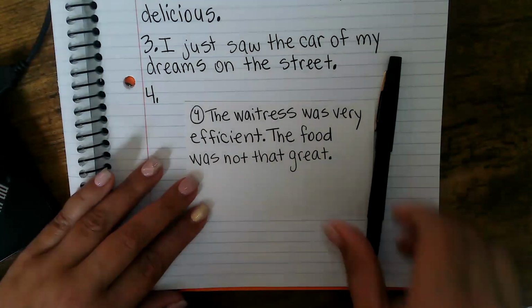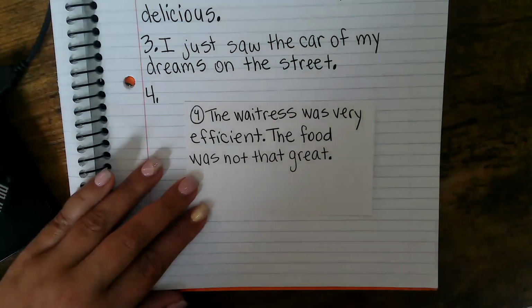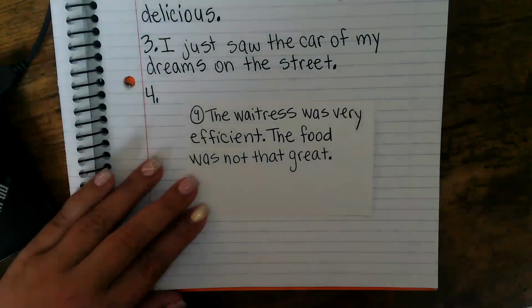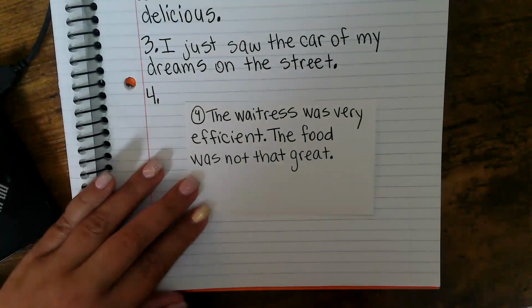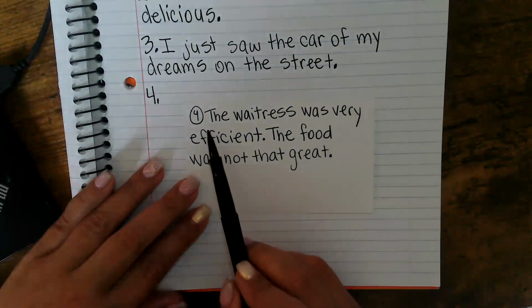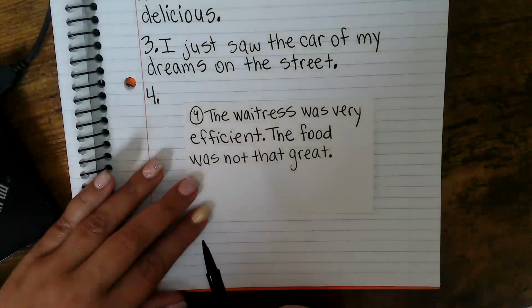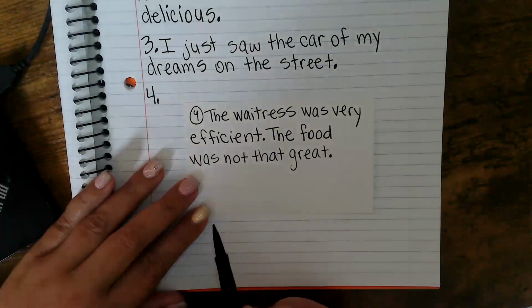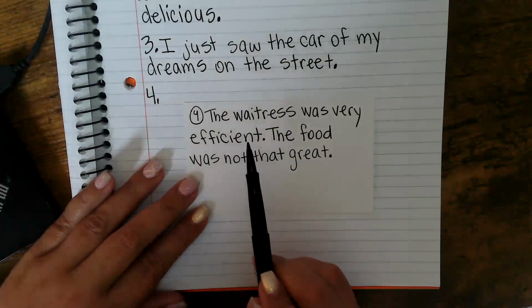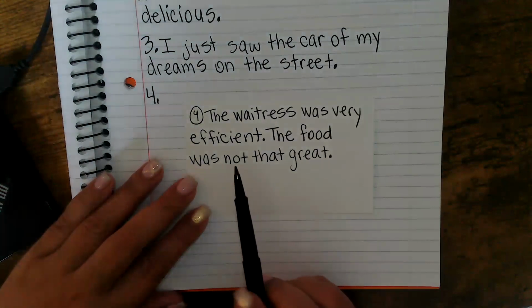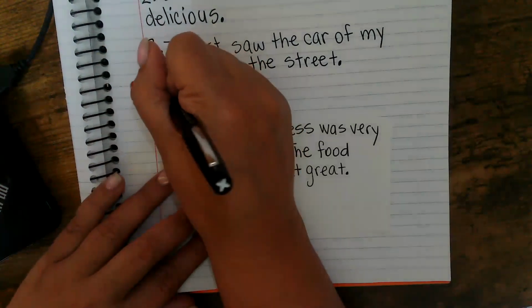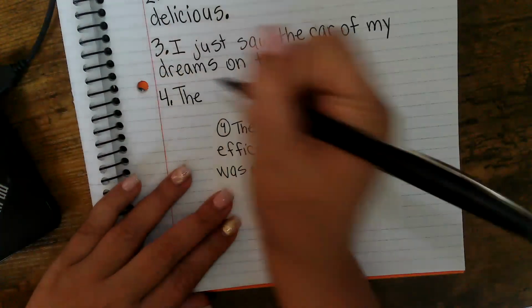Okay, go ahead. Good job, good job. Sorry, I have some people here in the house that you could kind of hear. The waitress was very efficient, but the food was not that great. Maybe you've been to a restaurant and the people were very nice and very quick, but the food wasn't that good. Oh my goodness. So I'm going to go ahead and write what I said.